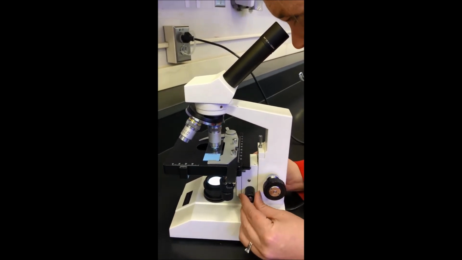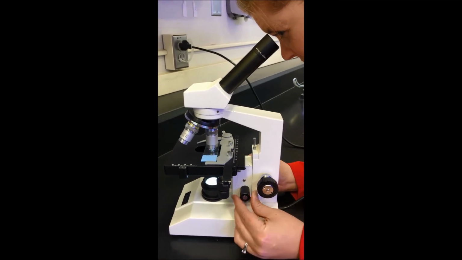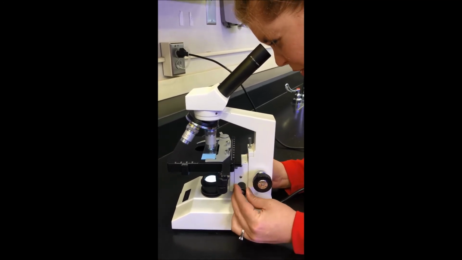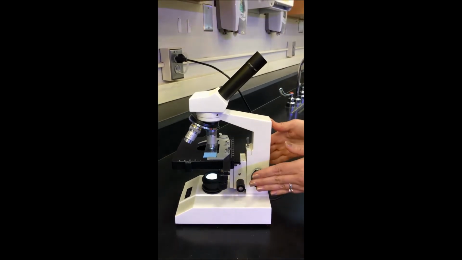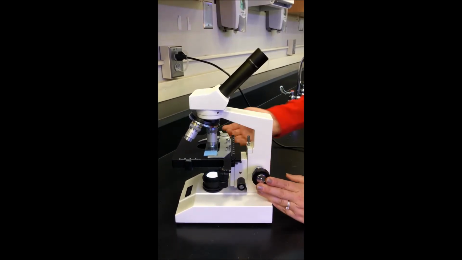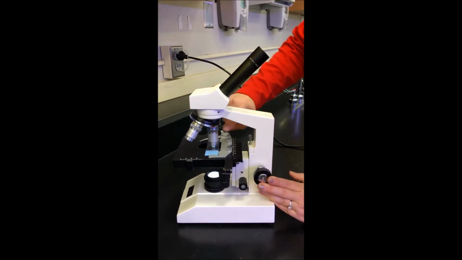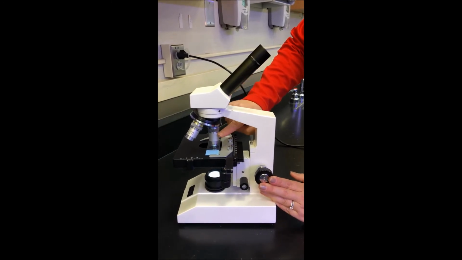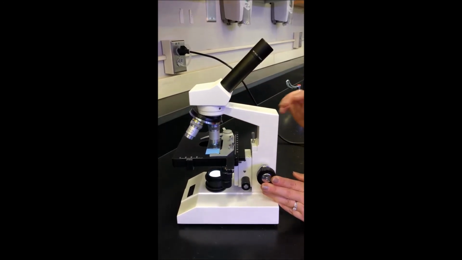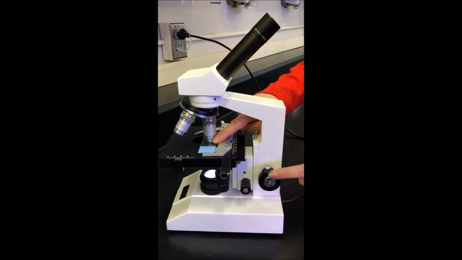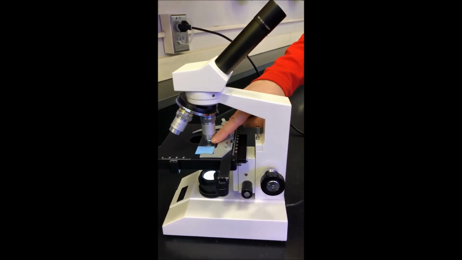And at this point, you will only want to use your fine focus to get those details just as crisp and clear as you can. If we use our coarse adjustment knob, we risk bringing the stage up too high and actually smashing the slide on the objective lens, damaging both. So we don't ever want to use our larger coarse objective or coarse adjustment knob using your 40.